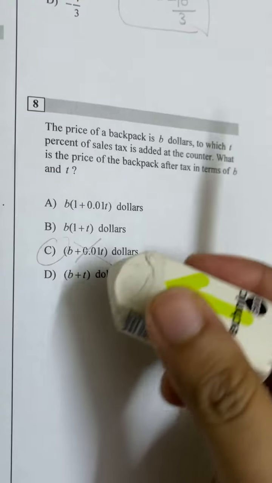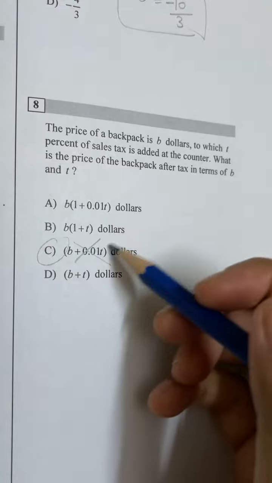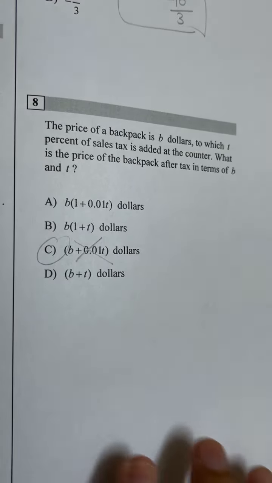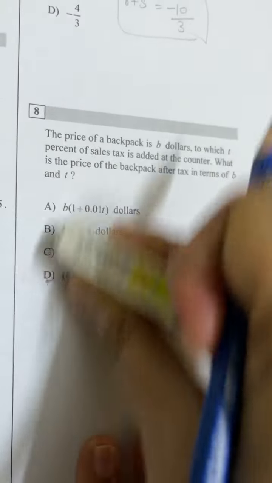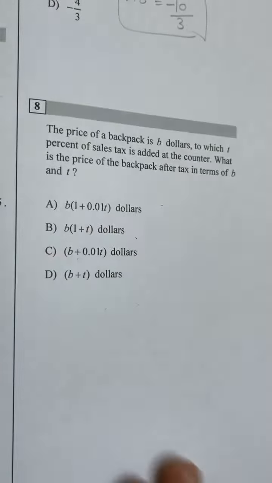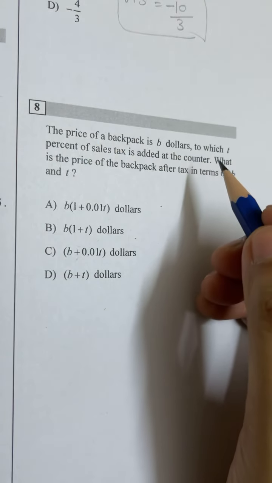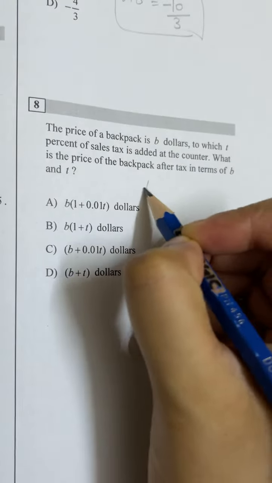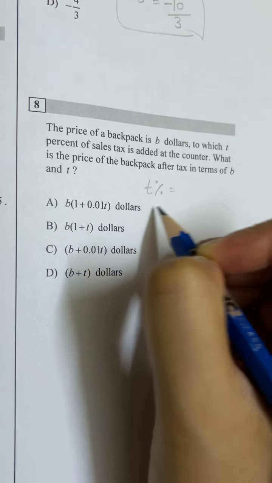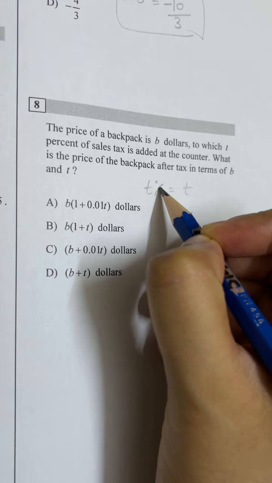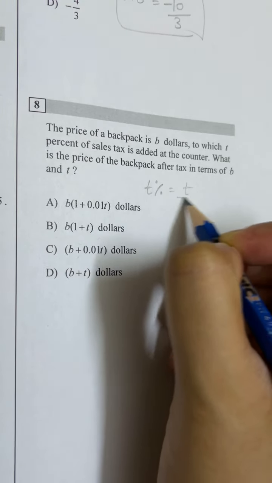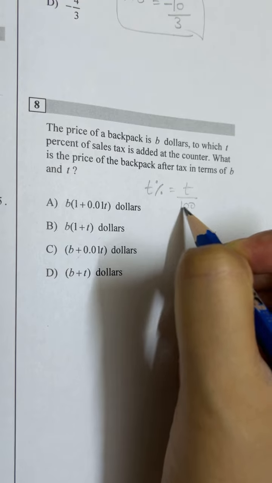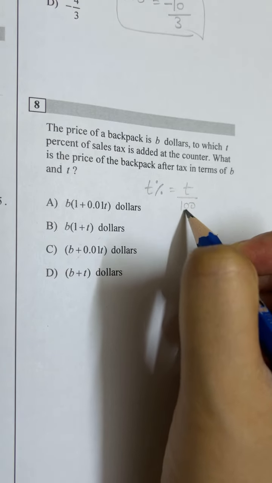It's not B plus 0.01 T. All you have to do is, for this one, whenever you're writing T%, how will you convert it to a decimal? T% is T percent. Cent is 100. So T out of 100.